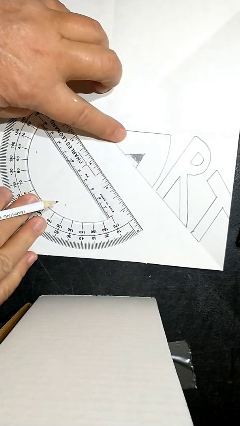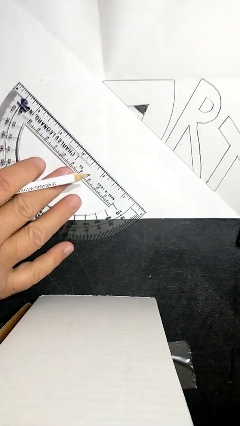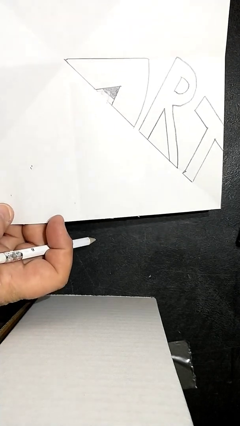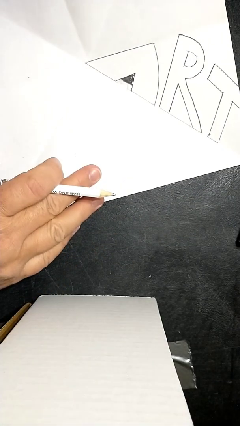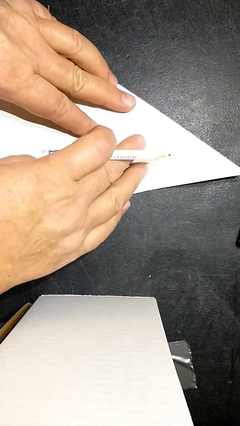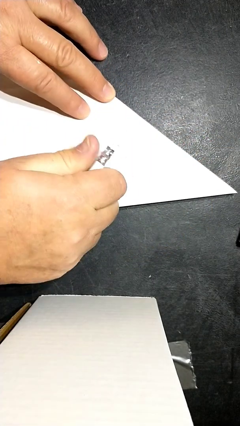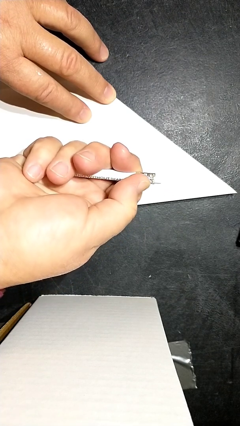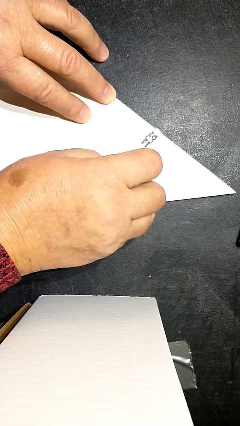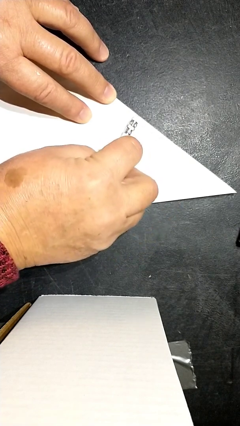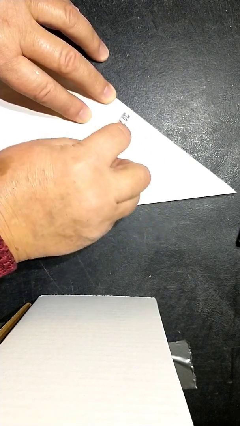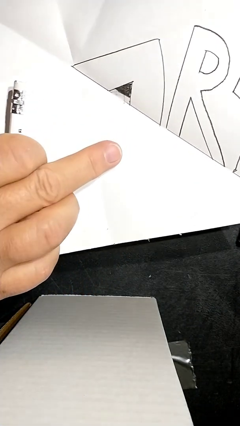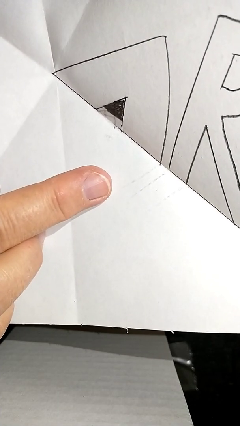So now I have the word art, and I'm going to start doing the transfer. To transfer it, I'm just going to fold it over, and then I'm going to use the metal part of my pencil, or you could use your scissors, and you're going to press really hard, and you will see that it will transfer the pencil. So it's important to use a pencil, not a pen. And it's got kind of a ghost-like image there.